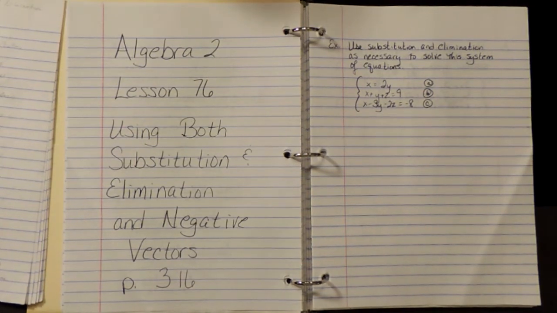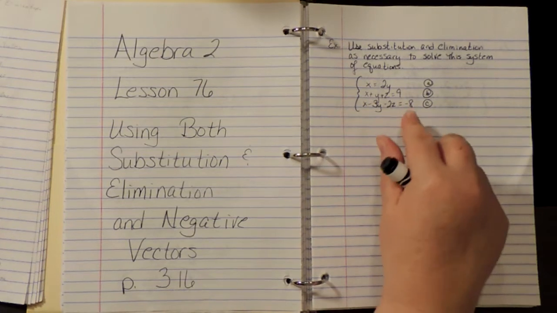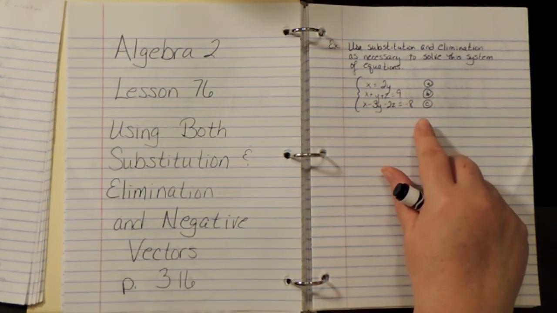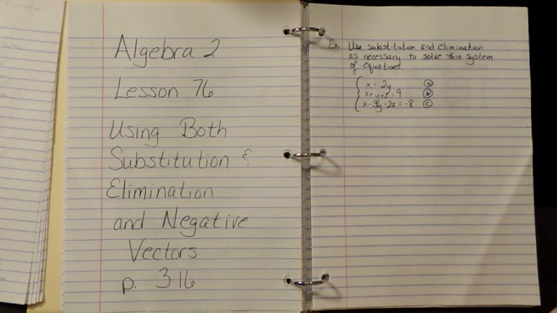So we have used both the substitution and elimination methods to solve systems of equations with two variables. We're going to use both substitution and elimination to solve systems of three equations containing three variables. So here's our first example. Use substitution and elimination as necessary to solve this system of equations.